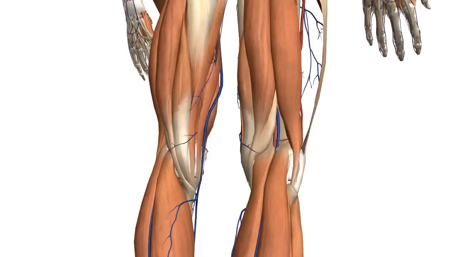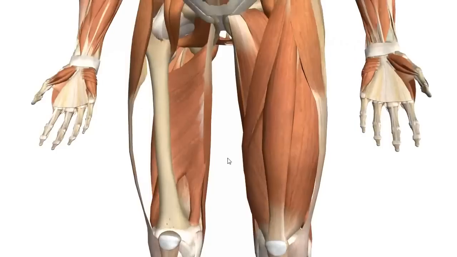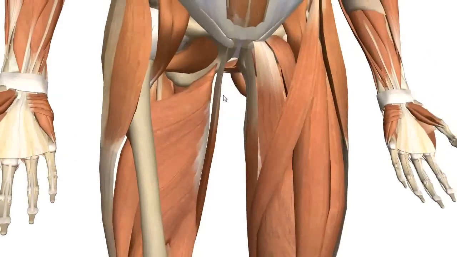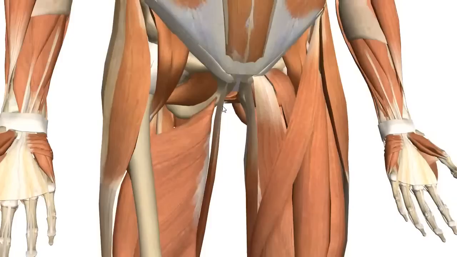So the final muscle is the obturator externus muscle. I'll just show you that. So if you remember from the tutorial on the gluteal region, you've got the obturator internus, which originates on the medial surface of the obturator membrane. So the obturator externus is this muscle, which originates on the lateral or external surface of the obturator membrane. So unlike all the other muscles of the medial compartment, this one actually laterally rotates the femur. It doesn't adduct.